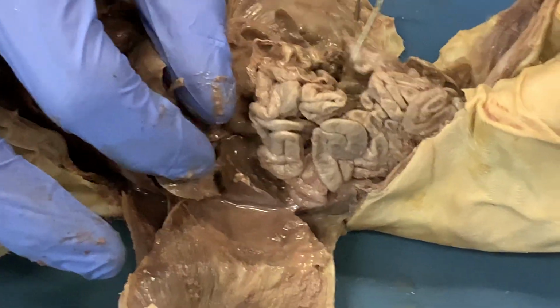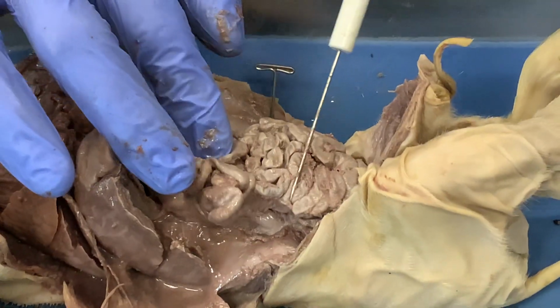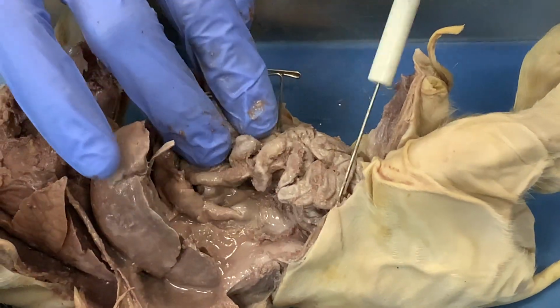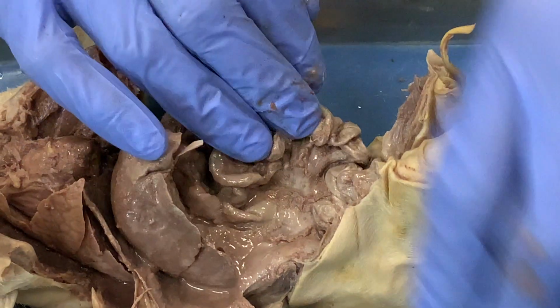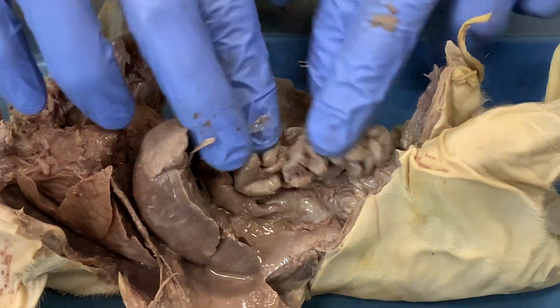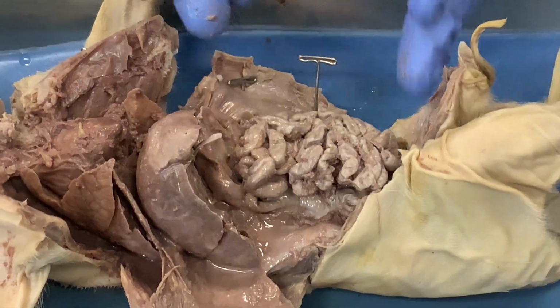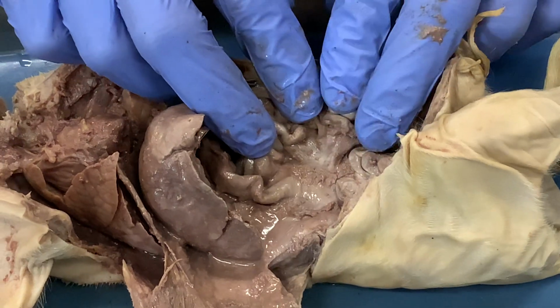Now, the small intestines are much longer than in the frog, and that's because of a different type of digestion and different amount of digestive enzymes. The absorption area has to be much bigger on a pig.